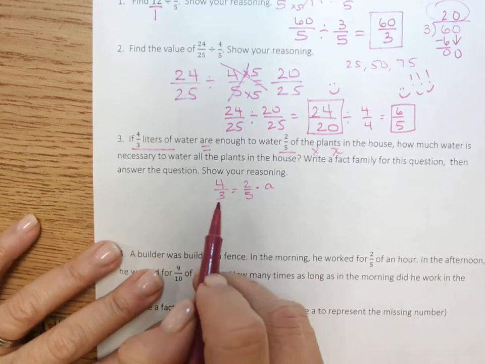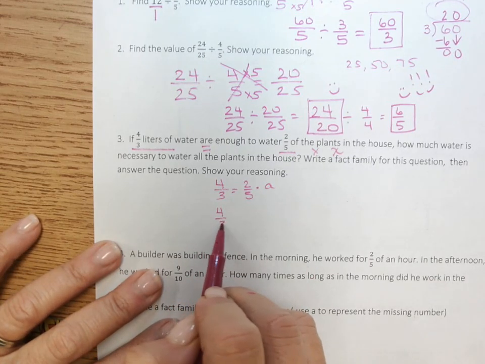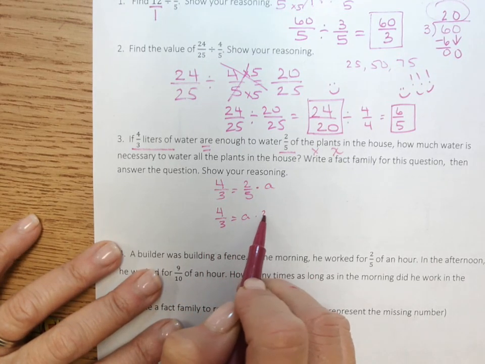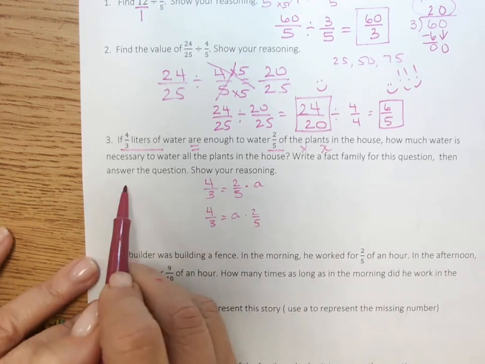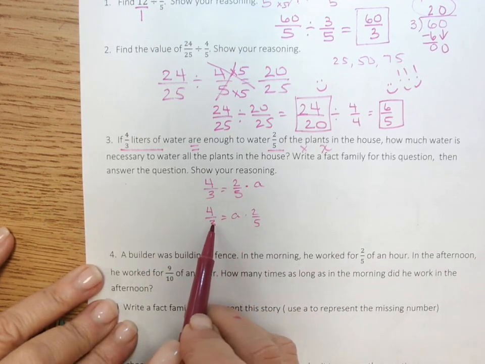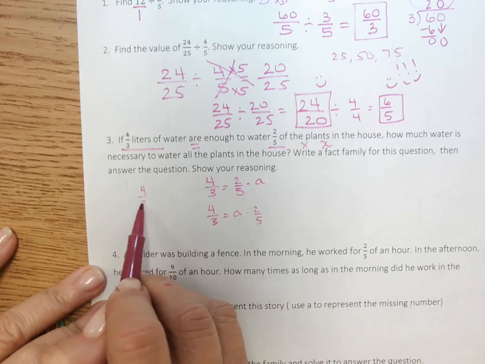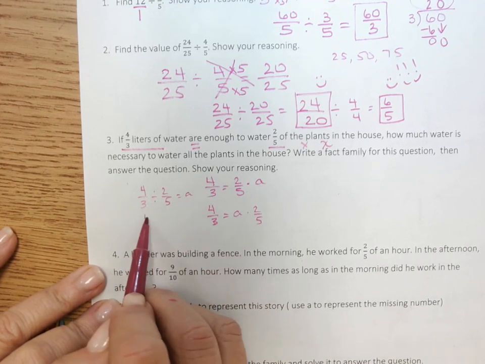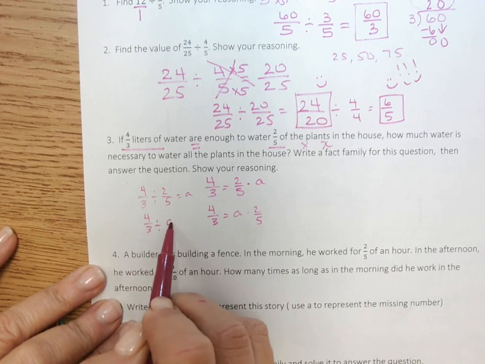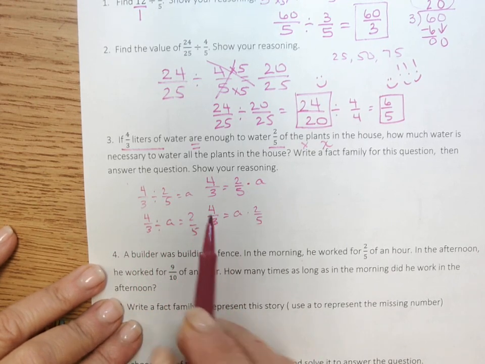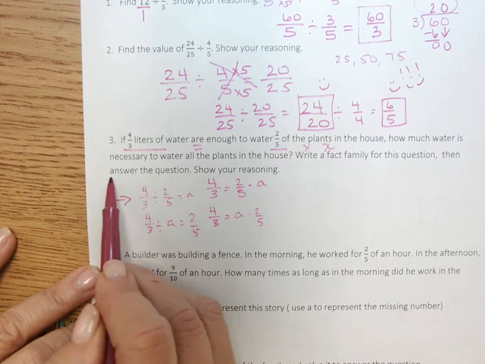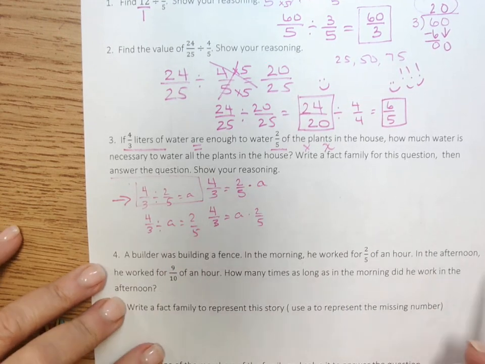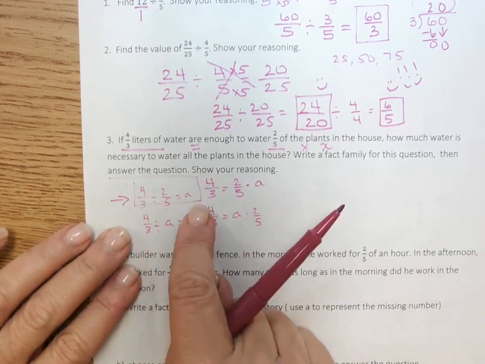So I'm going to make a fact family. So 4/3 could also equal A times 2/5, and this is my answer. So 4/3 divided by 2/5 could equal A, or 4/3 divided by A could equal 2/5. So this is the problem I can do. I can do that problem right there, because that's the only one where it's a problem with an answer.